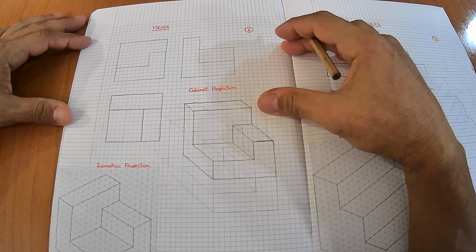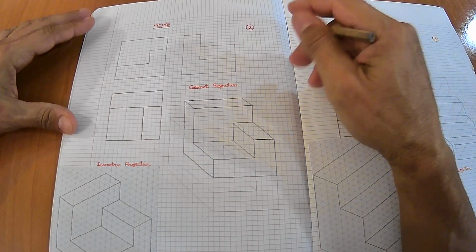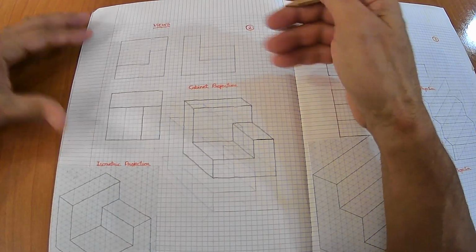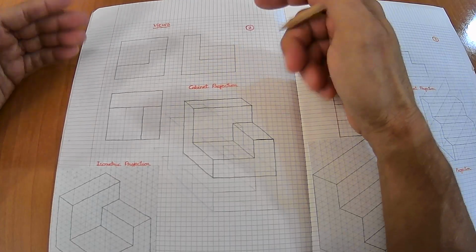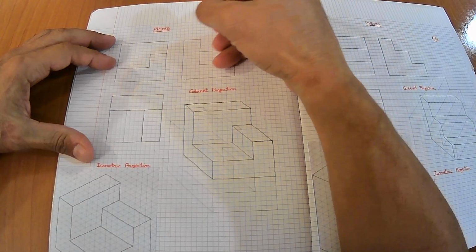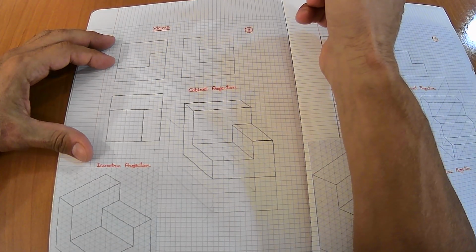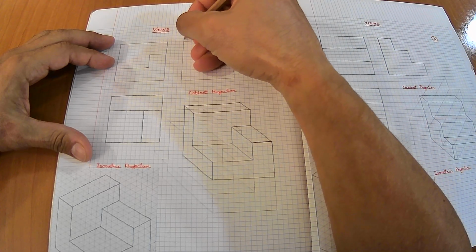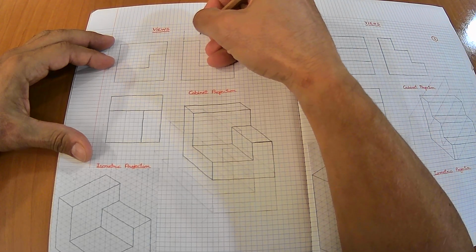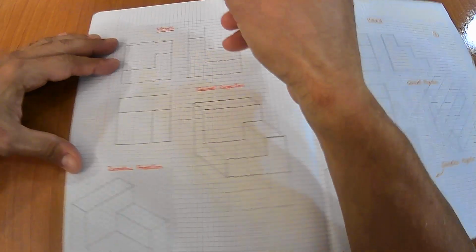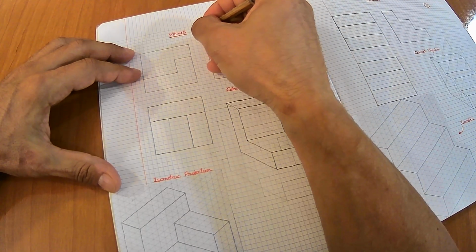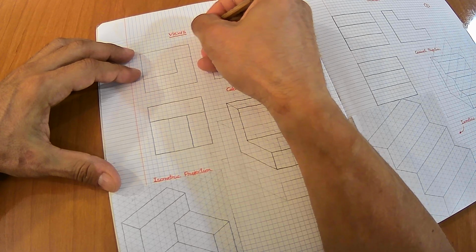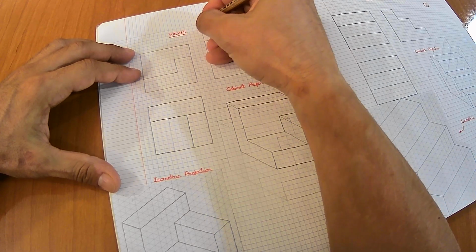I'm going to give you more information about dimensioning. For example, take a look at this part. I'm going to start by drawing the dimensions for the depth. Like this, one of them.